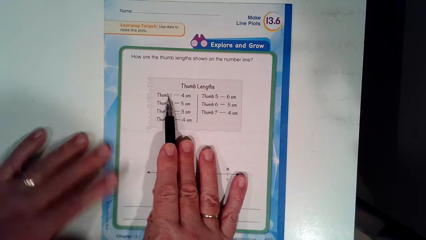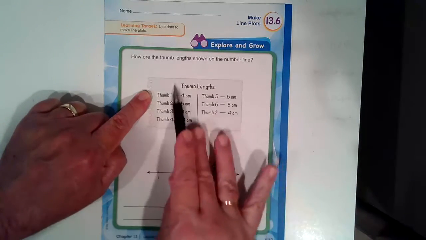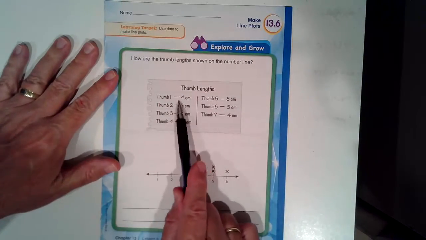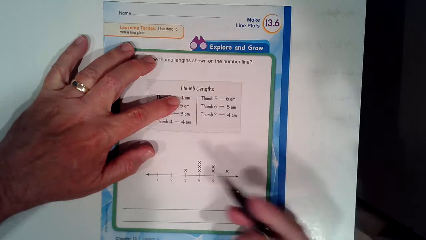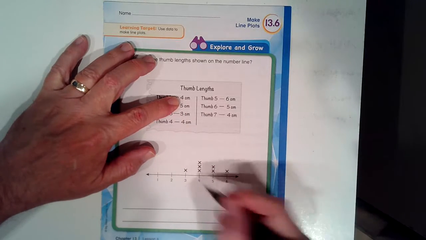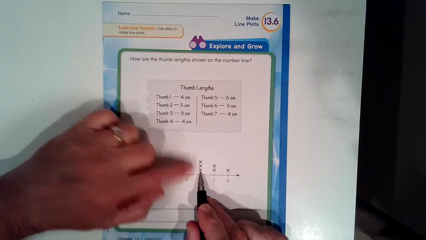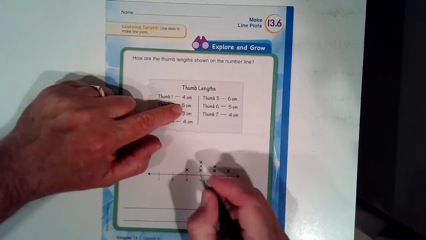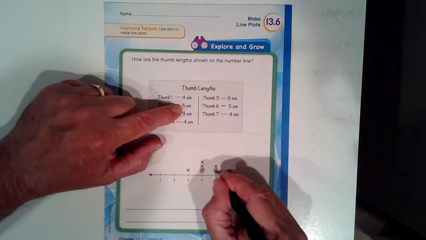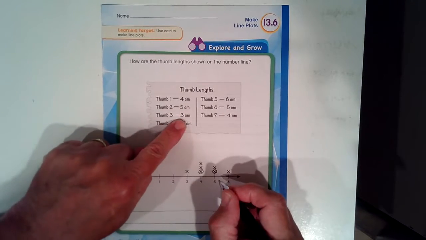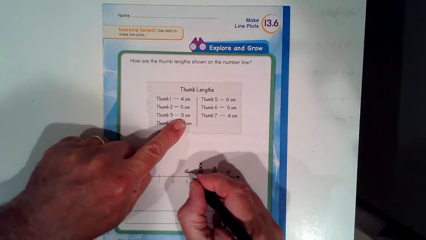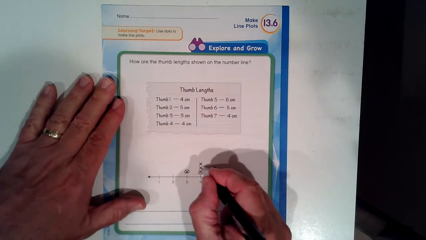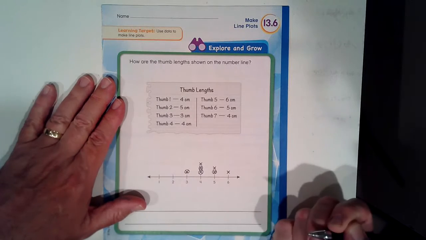Thumb number 1, right? They have thumb lengths. They measured how long is your thumb. Number 1 is 4. So they came down and they just put an X right there on number 4. And then they said thumb number 2 is 5. So here's that X, right? Here's the first one. There's the second one. Thumb number 3 is 3 centimeters. Thumb number 4 is 4. Since it's already there with 1, I'm going to put another 1.